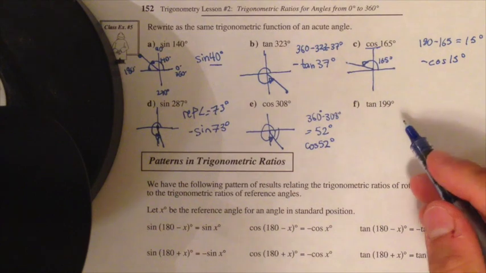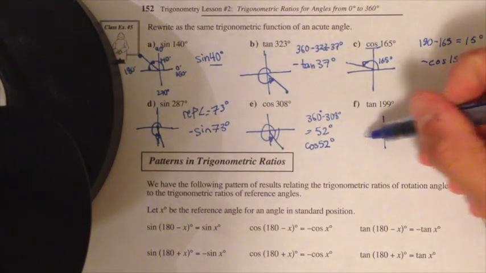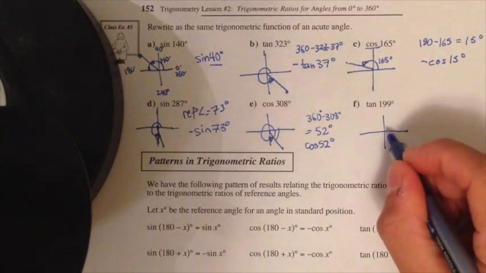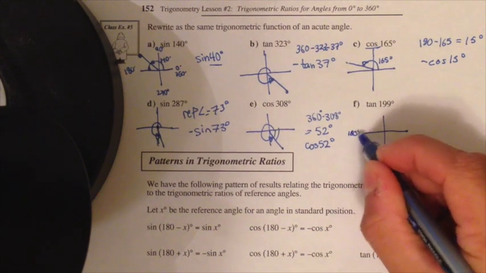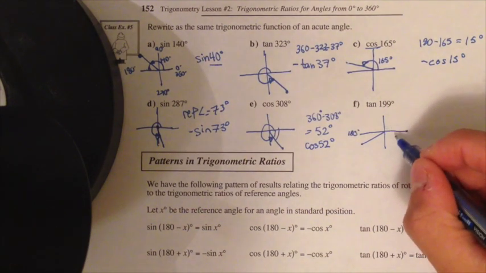And last example, tan 199 degrees. Hopefully you can understand how to do these now. If I have 199 degrees, 180 degrees would be right here, and so just short past is going to be 199.